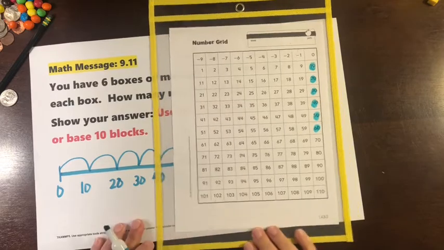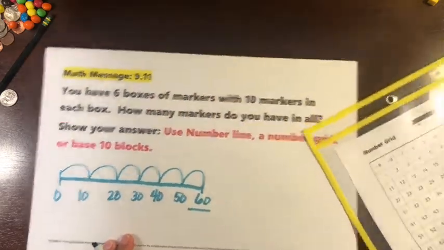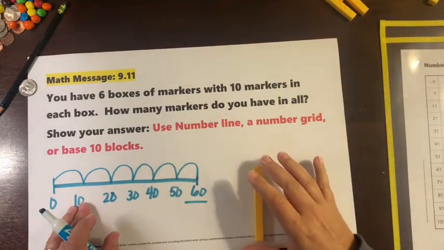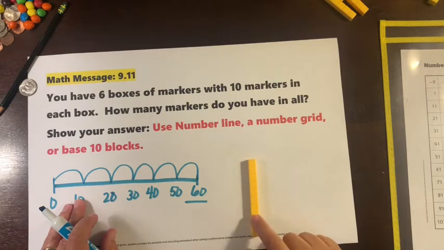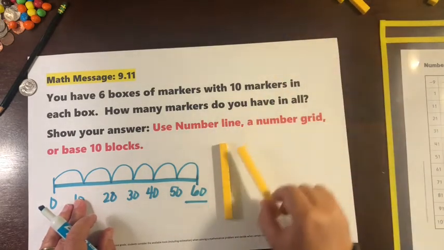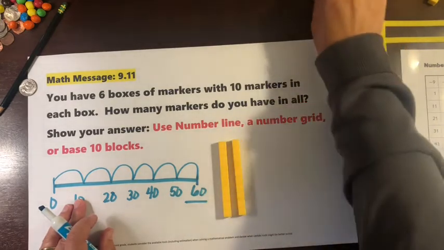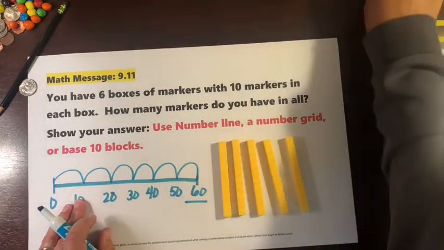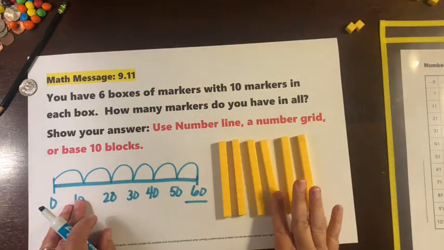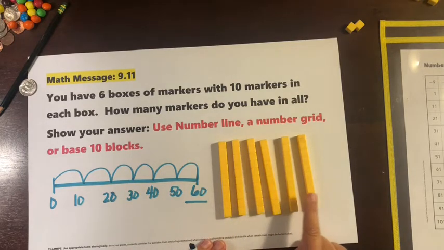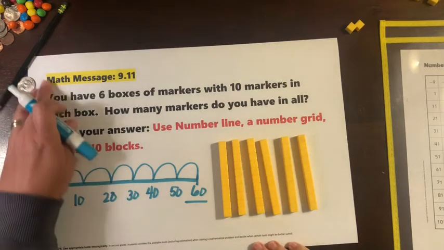Then the last way was the base 10 blocks. That one's a pretty simple method too. You have a box of markers, 6 boxes, and there's 10 markers in each box. So this would be a simple one. So there's 10, there's 1 box, 2 box, 3 box, 4, 5, and 6. And with it being 10 in each box, 10, 20, 30, 40, 50, 60. Okay, so that's a pretty simple way.